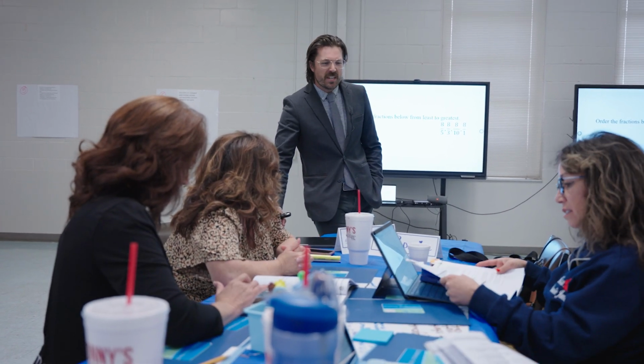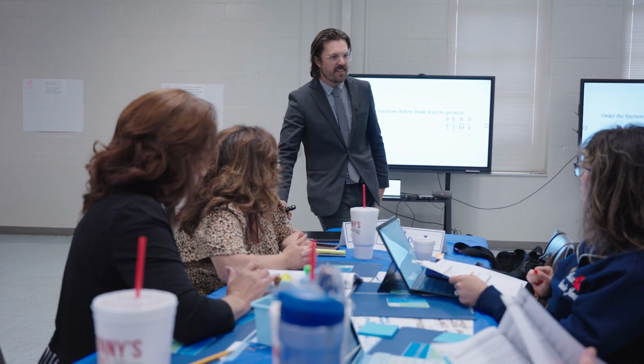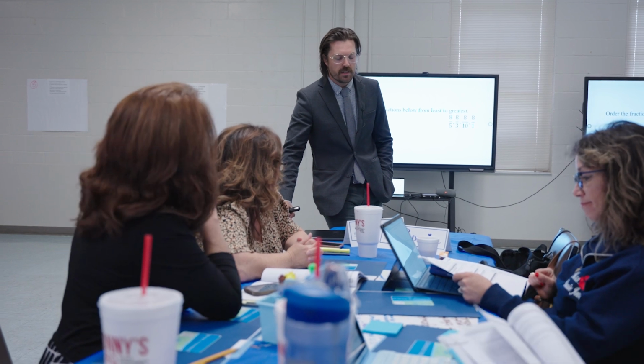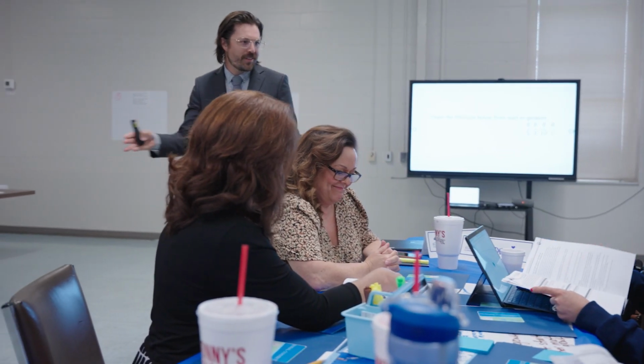Yeah, they start partitioning and doing things that are sort of fraction light. They start using that language of halves and thirds and quarters as early as first grade. Mm-hmm. So somewhere in there, somewhere between first and fourth, we're narrowing in.